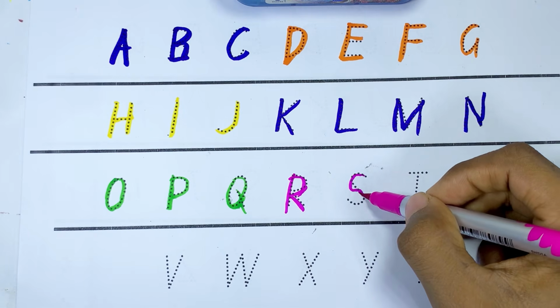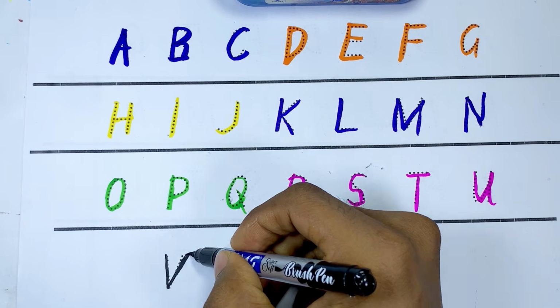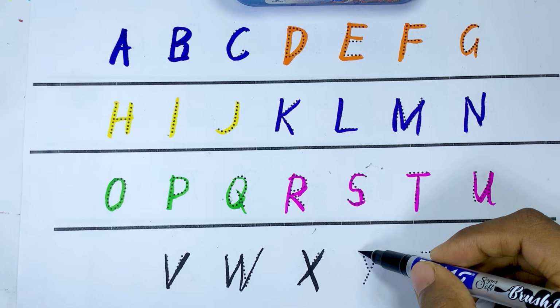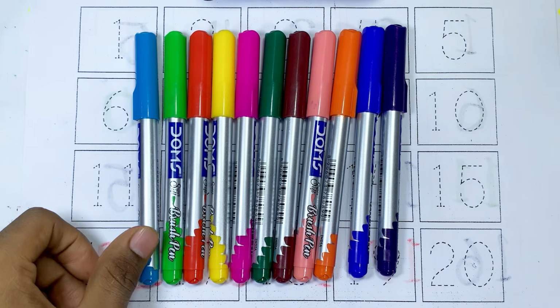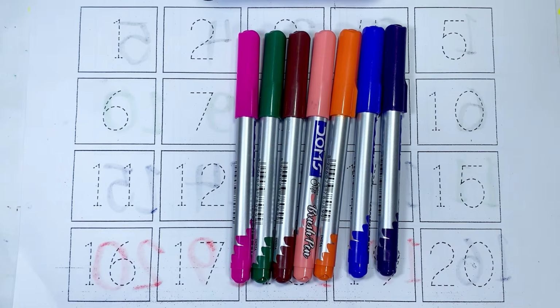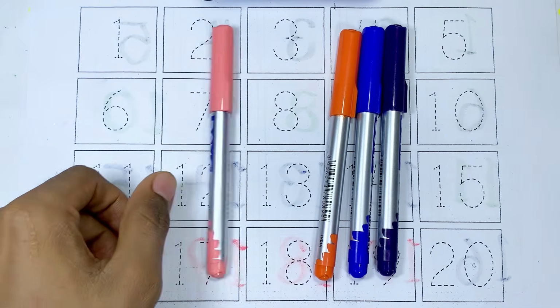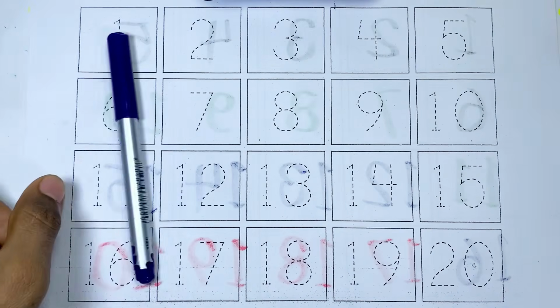R for rose. S for sun. T for teacher. U for umbrella. Now draw V. V for van. W for wheel. X for xylophone. Y for yo-yo. And Z. Black color, sky blue color, white print color, red color, yellow color, pink color, green color, brown color, white print color, orange color, blue color, and purple color.